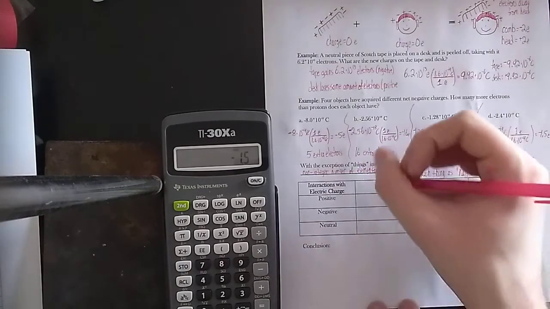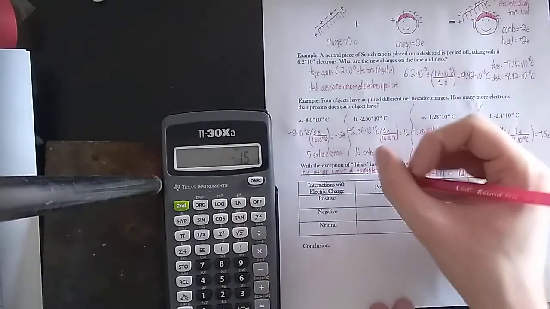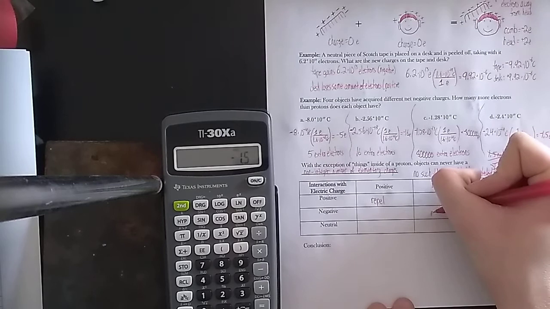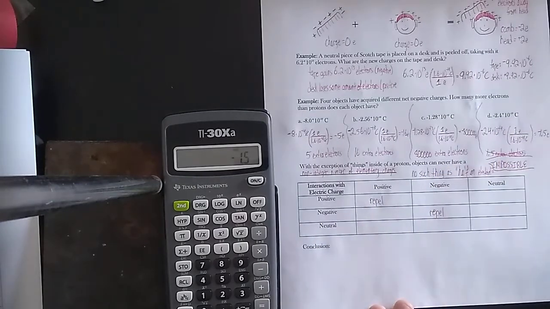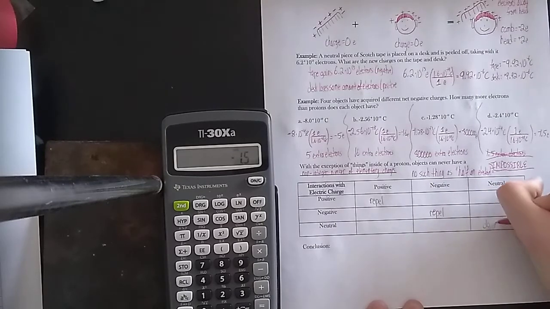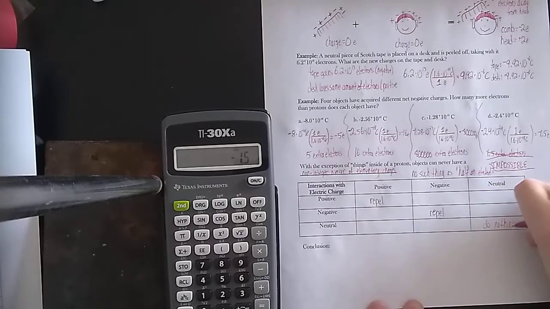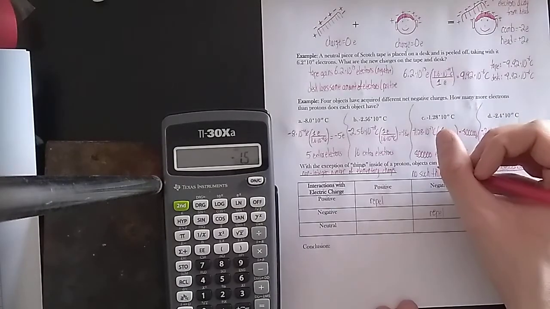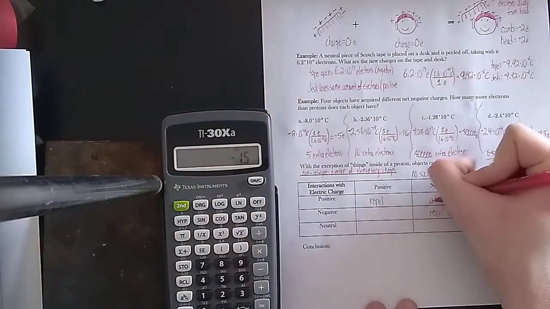If you have two positive charges, okay, like two protons, let's say, they will repel each other. If you have two electrons, they will repel each other. And if you have two neutral particles, like a neutron and a neutron, well, they do nothing. On the other hand, if you have a positive and negative charge, like a proton and an electron, they will attract to each other.